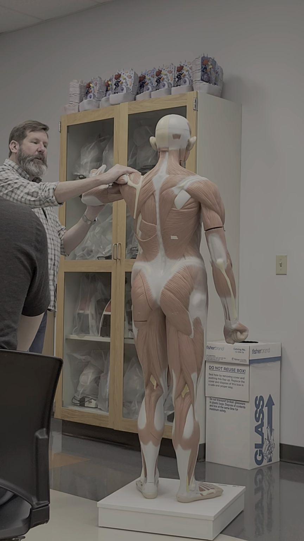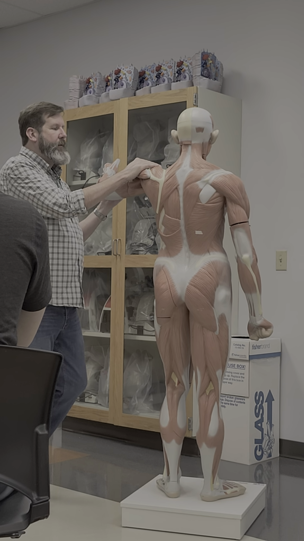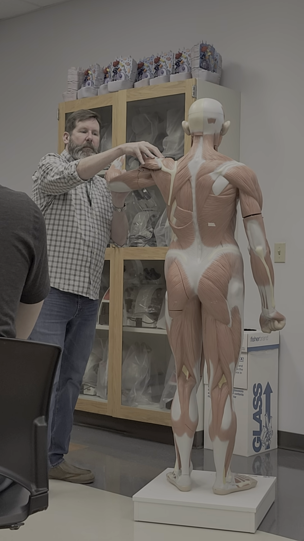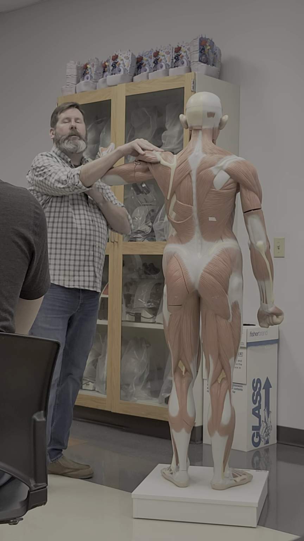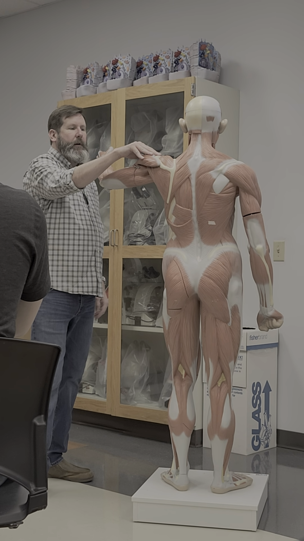So you go to CVS, Walgreens, doctor's office, wherever, and they say, we're going to give you a flu shot, we're going to put it in this muscle right here. What's the muscle of the shoulder called? Deltoid. Deltoid muscle, yeah, good.